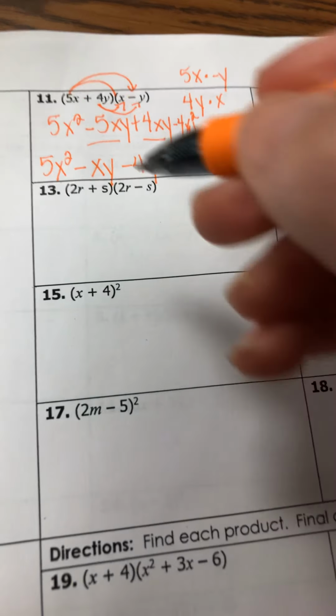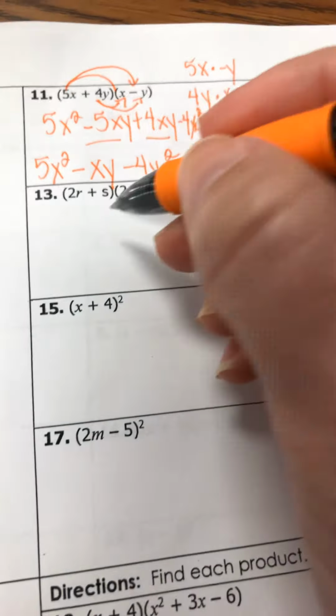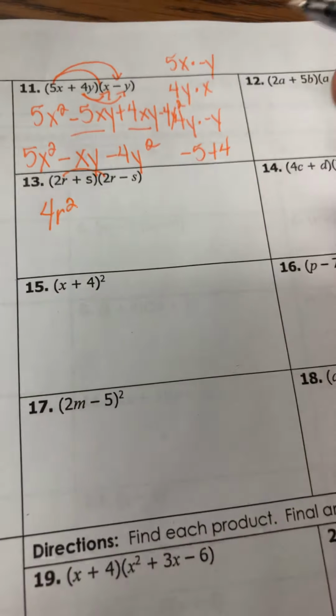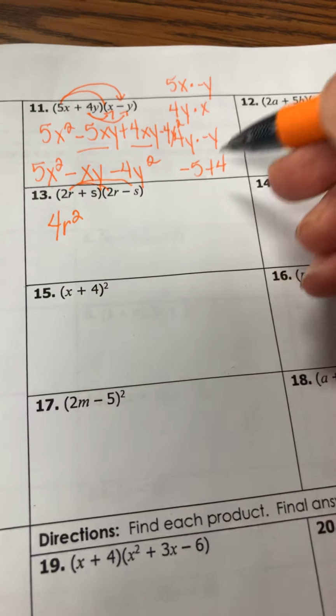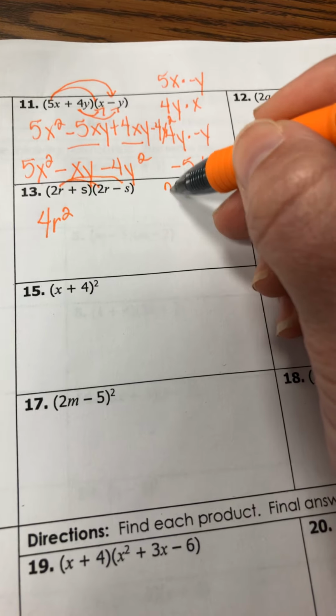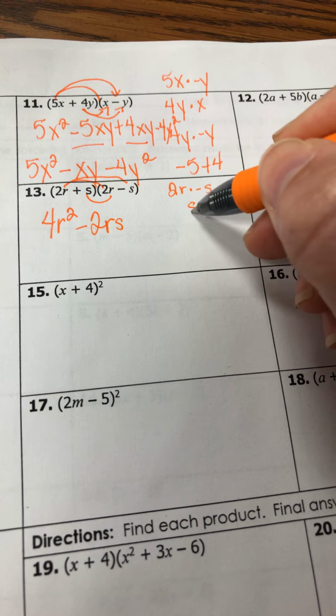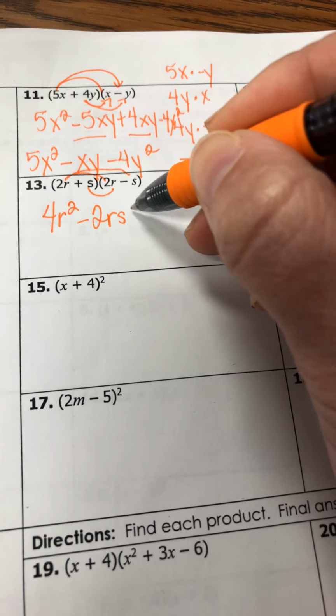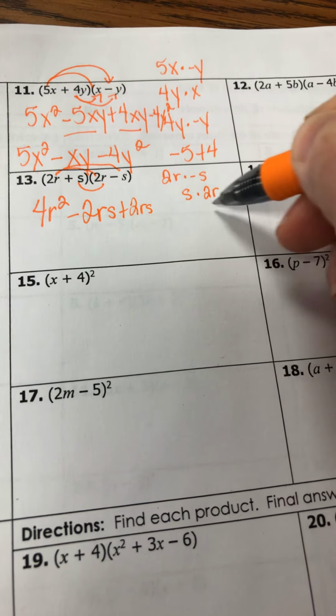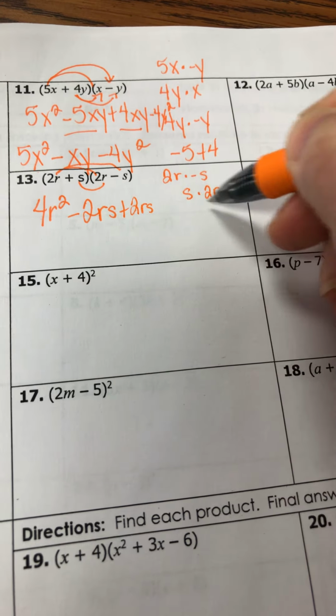All right, on number 13, first, 2r times 2r is 4r squared. Outer is 2r times negative s. 2 times negative 1 is negative 2. R times s is rs. Your inner terms, s times 2r, that's going to be a positive 2rs. Put them in alphabetical order. And then your last terms, s times negative s is negative s squared.